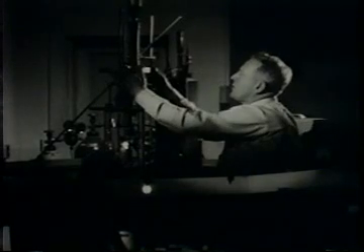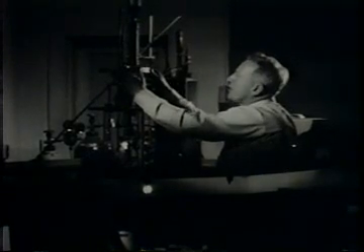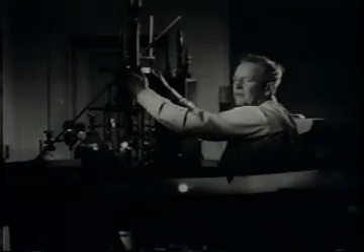I'll bring the target back to its original position by twisting the top of this torsion head, and wait for it to settle.